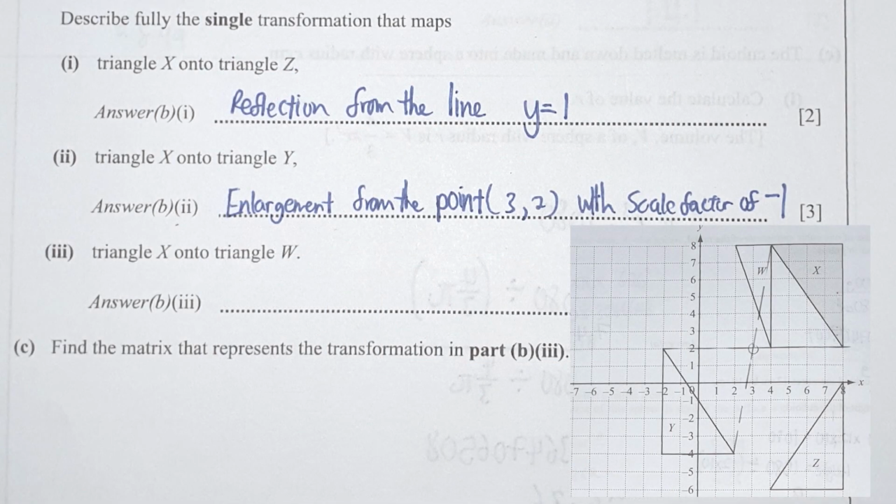As for question 5, triangle X to triangle Z, this one will actually be a reflection in the line y equals 1. For the next one, triangle X onto triangle Y, this is actually an enlargement from the point 3, 2 with a scale factor of -1, because there are no changes to the size of the shape. It has simply gotten inverted.